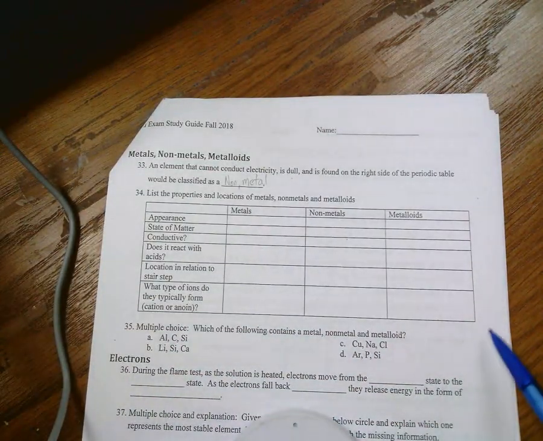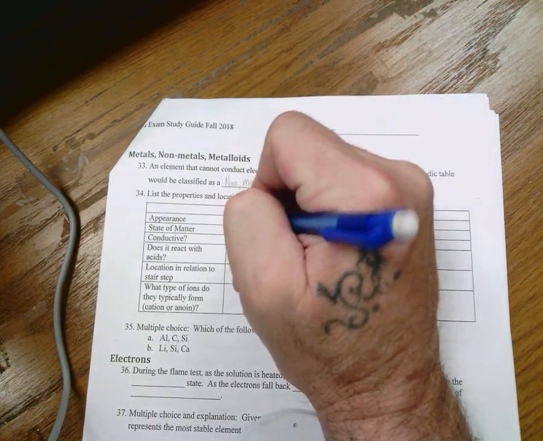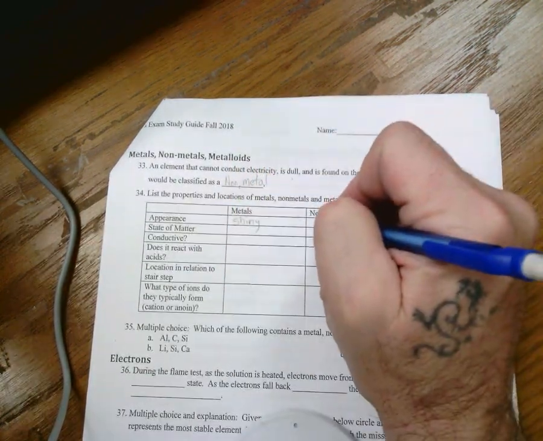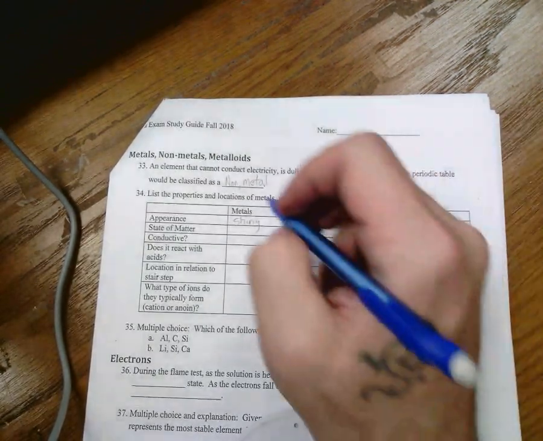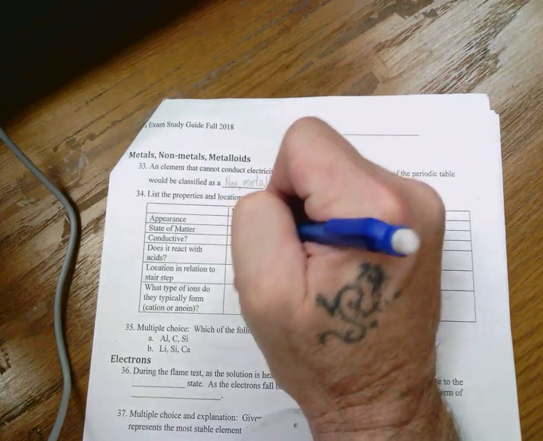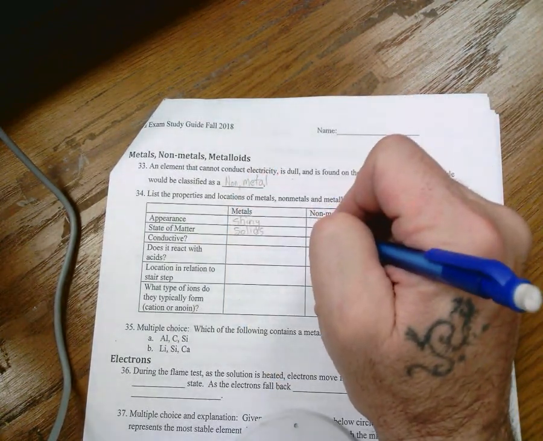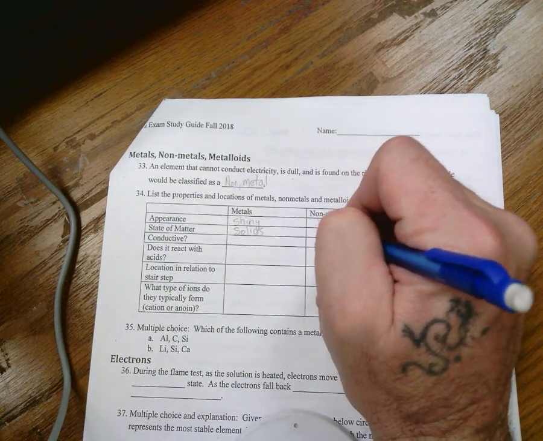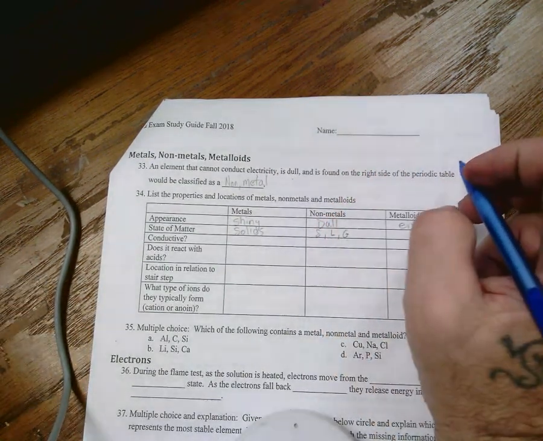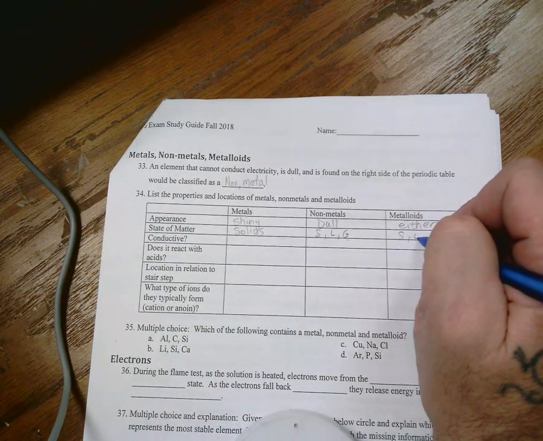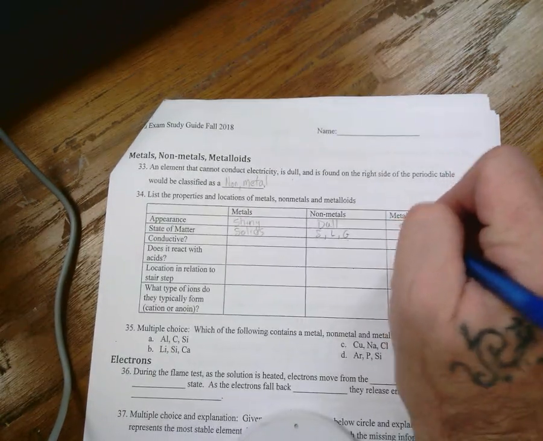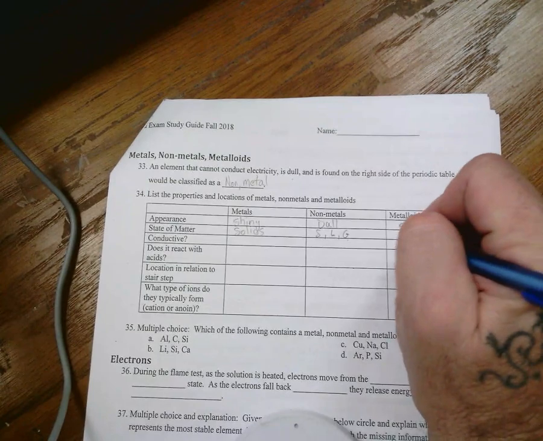List the properties and locations of metals, nonmetals, and metalloids. Appearance. Metals are shiny. Nonmetals are dull. Metalloids can be either. State of matter. Metals are solids. Nonmetals are solids, liquids, or gases. And metalloids can be solids, liquid. Oh, wait a minute. There's no metalloids that are anything other than solid, is there? No, they're solids. Here I am staring at the periodic table. They're solids.